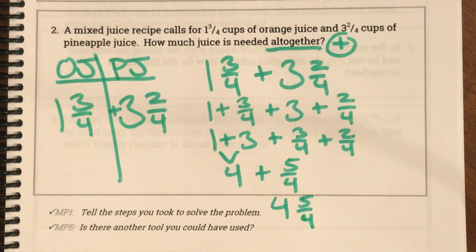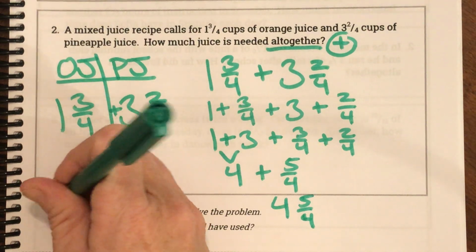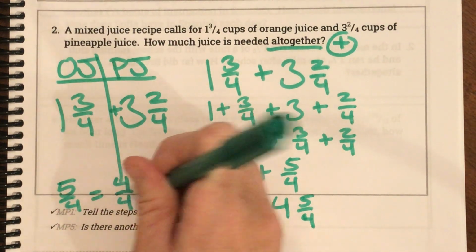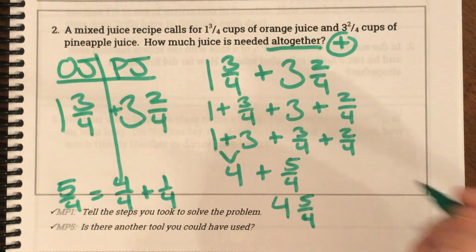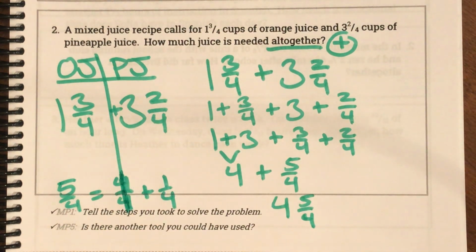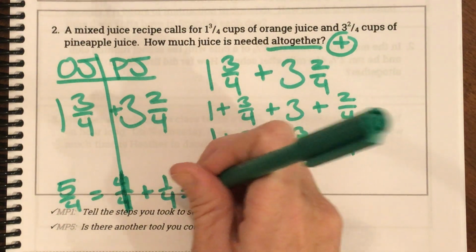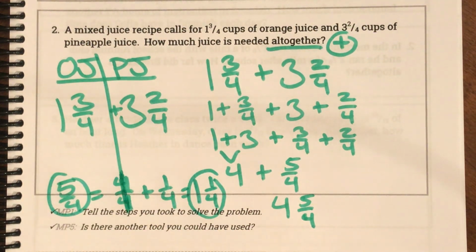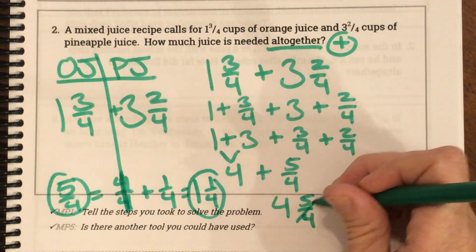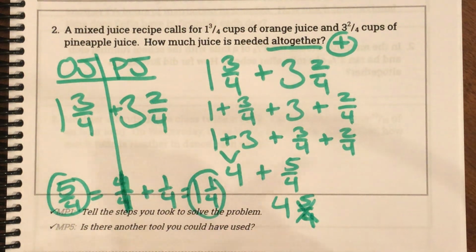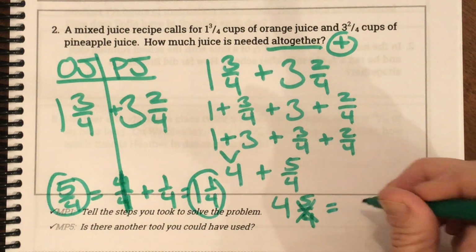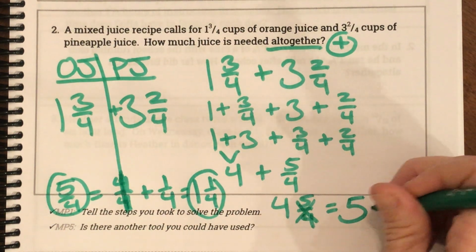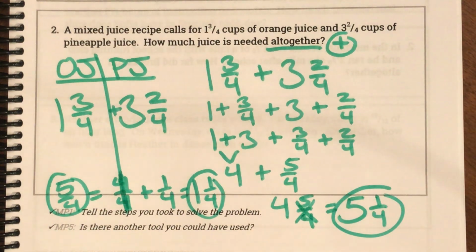So what do we know about 5/4? I'm going to come over here and write it. I know that 5/4 is equal to 4/4 plus 1/4, which is 1 1/4. So we know 5/4 is the same as 1 1/4. So we're not going to use 5/4, we're going to use 1 1/4. So we know that we have 4 wholes plus 1 whole is 5 wholes, and 1/4 as our answer.